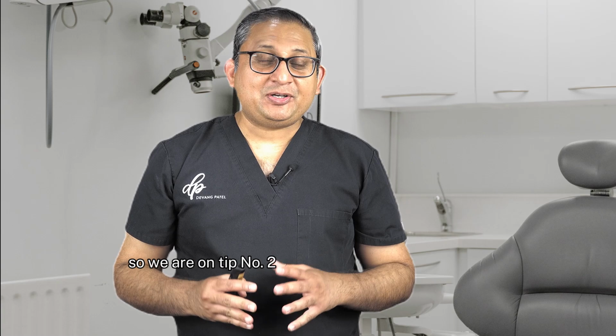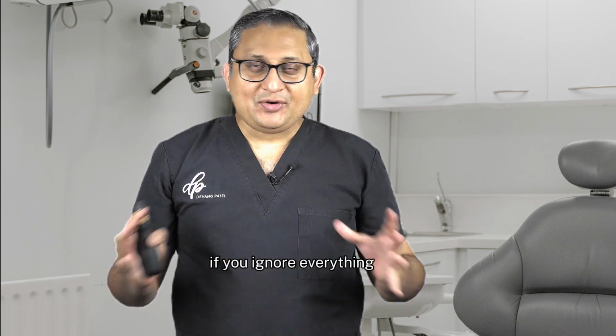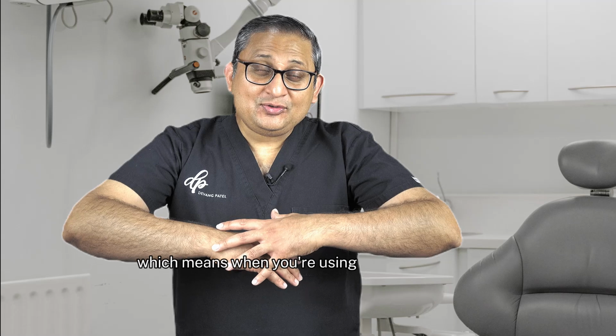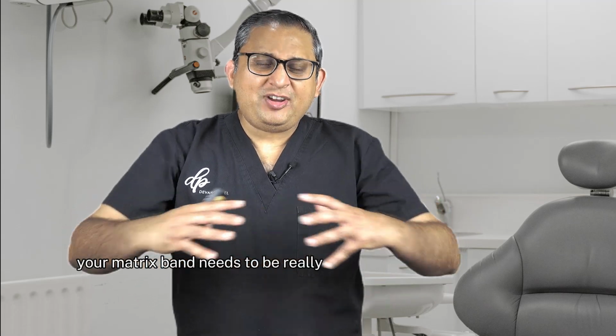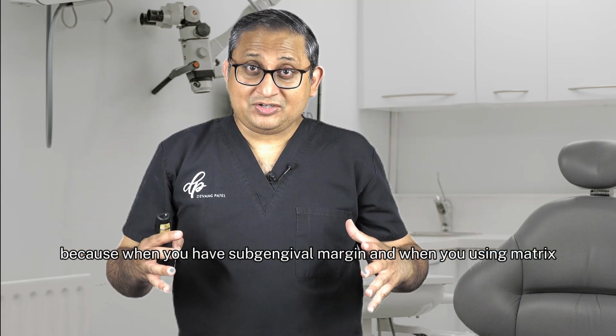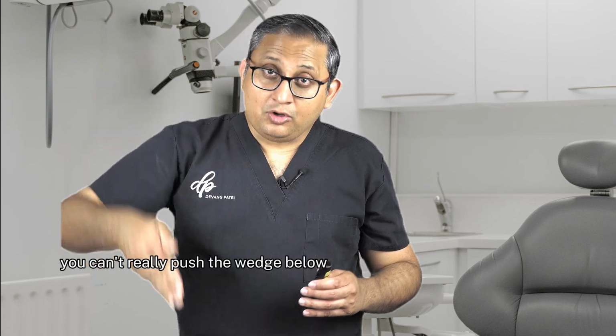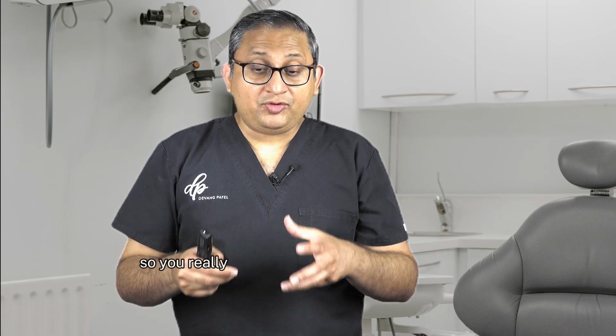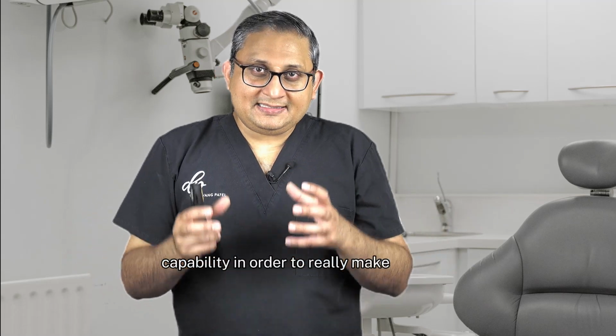Okay, so we are on tip number 2, and this is the most crucial tip. If you ignore everything else but keep this in mind, then you will be very good at doing deep margin elevation, which is: seal is the king. This means that your matrix band needs to be really well adapted towards the box. And there will be difficulty in using a wedge, because when you have a subgingival margin and you're using a matrix band, you can't really push the wedge below your box, even more subgingival. So you're going to struggle in some cases to put in a wedge so that you can really isolate the area. So you rely on your matrix band's capability to really make that seal.